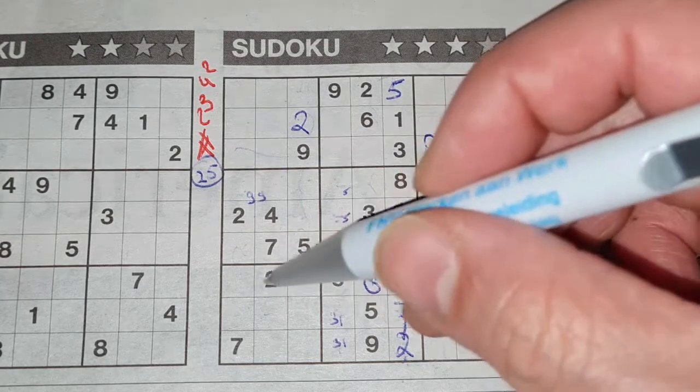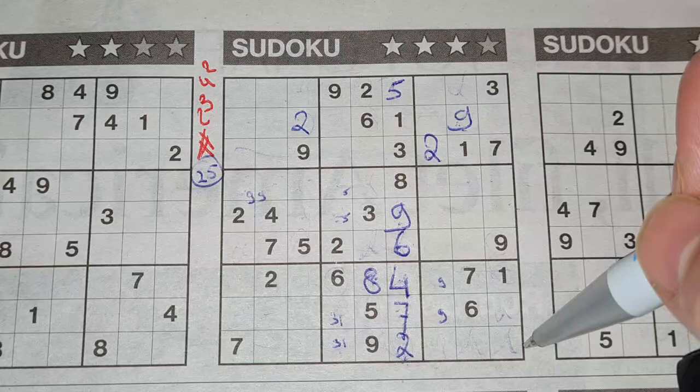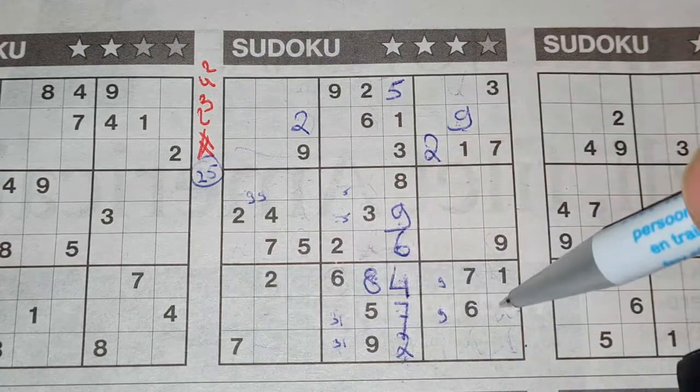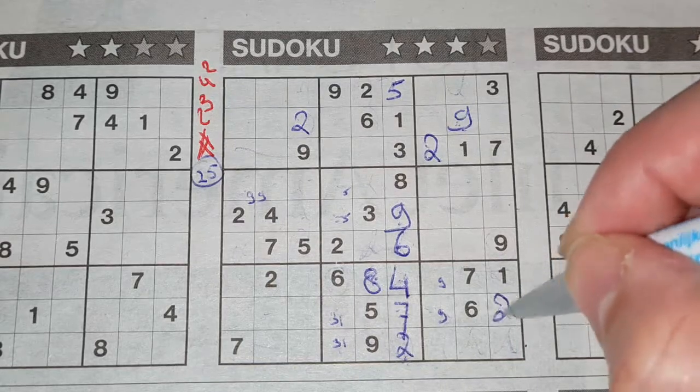2 in this row, 2 in the last row. So in the row between, the only 2 places for the 2 should be here or there. We see there 2, no 2 there, 2 should be here.